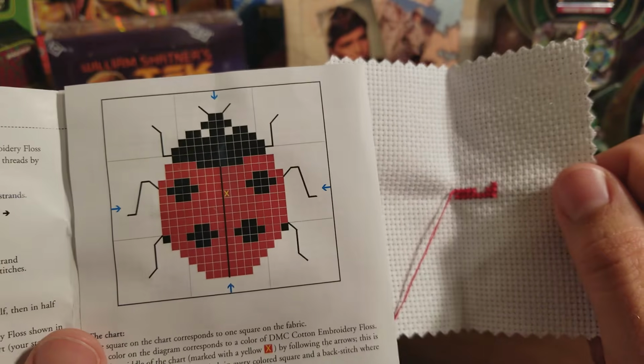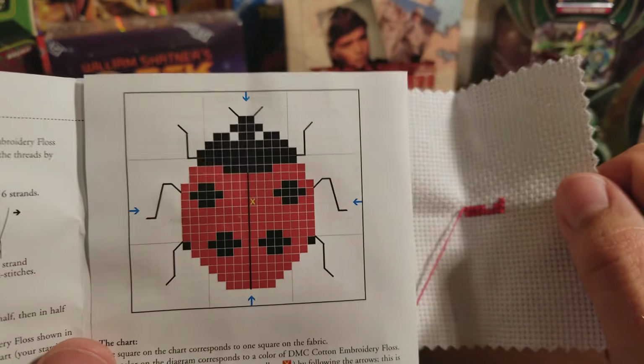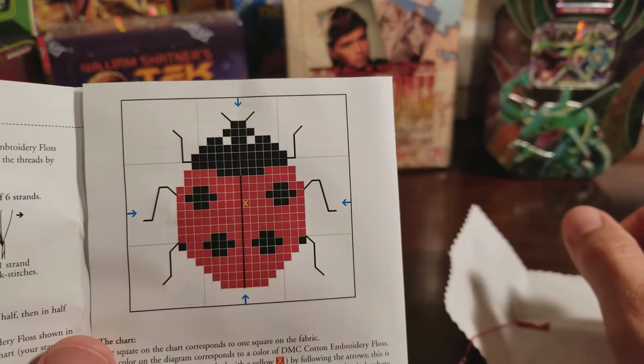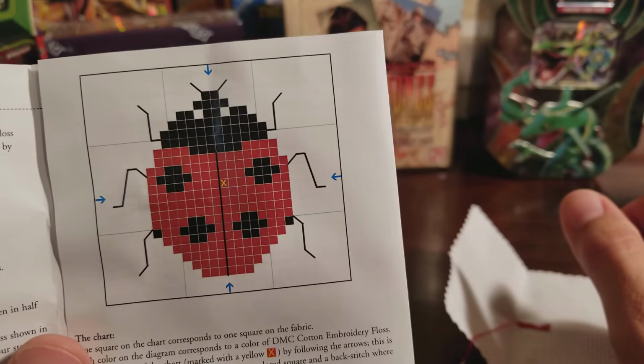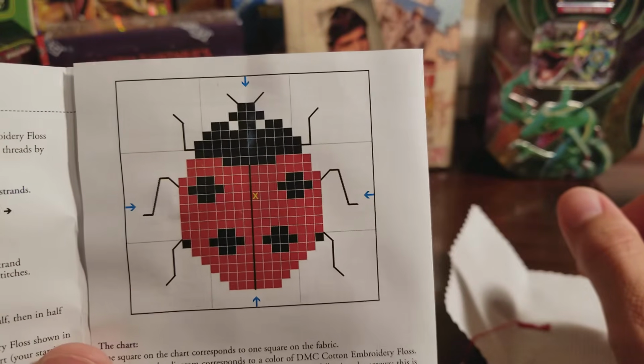I'll come back next time, probably with more cross stitching because we want to finish this up. I'll finish up a little bit more of it and come back with something a little bit different on here. Some more tips and tricks.